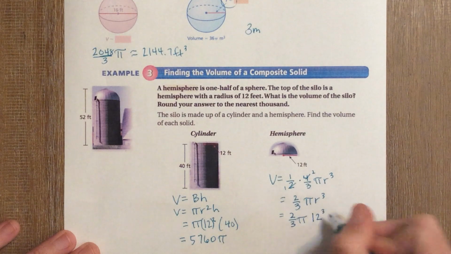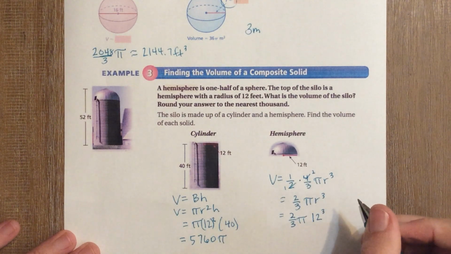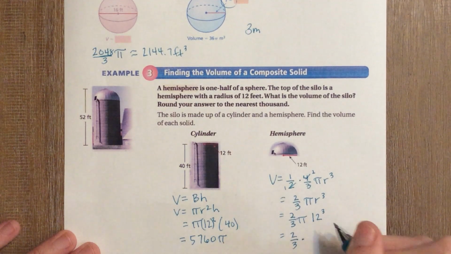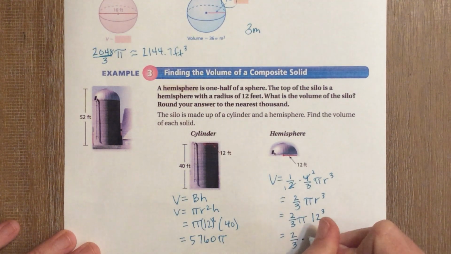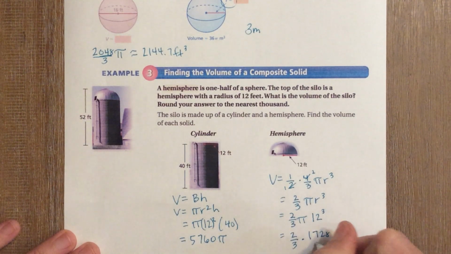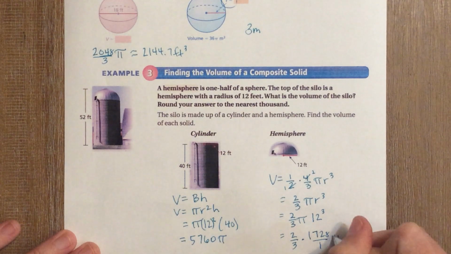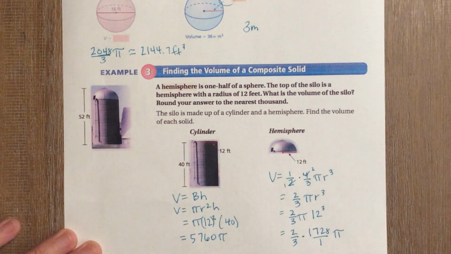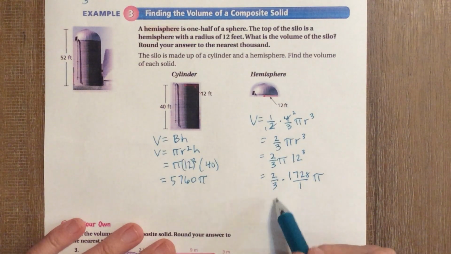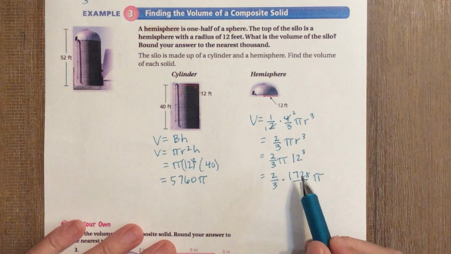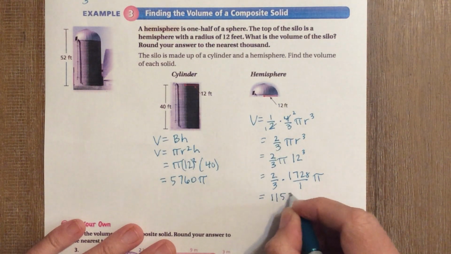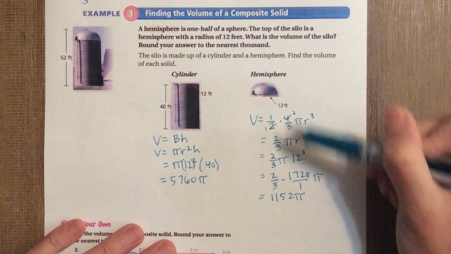This is 12 to the 3rd power. So this is 2/3 times 12 to the 3rd power, which is 1,728. I'll put that over 1, 2, so you can keep seeing your fractions. And there's my pi symbol. Don't lose that. And then we just kind of work this out. 2/3 times 1,728 is equal to 1,152 pi. So that's the volume of the hemisphere.